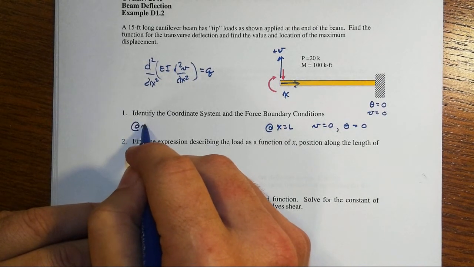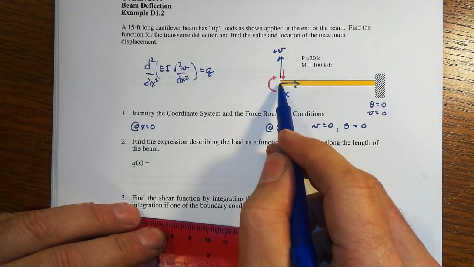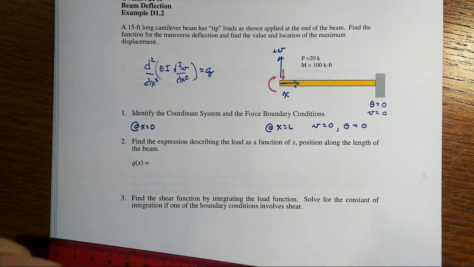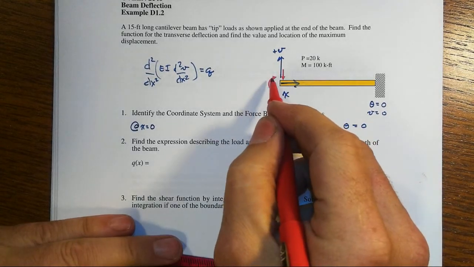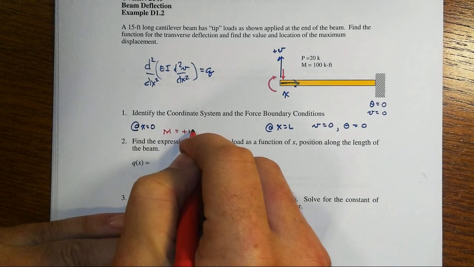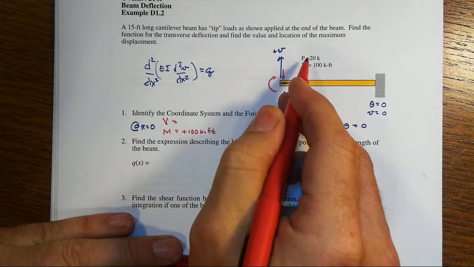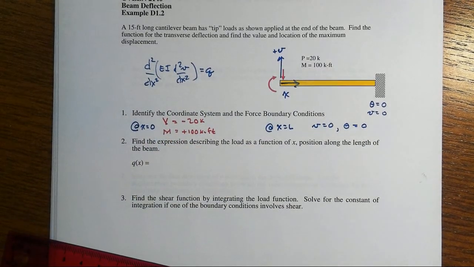Now over here at the other edge, I don't know what the transverse displacement is, and I don't know what the rotations are, but I do know what the imposed loads are. With our positive sign convention, smiley face is this direction, so our moment is equal to plus 100 kip-foot, but our shear would be opposite in terms of positive, so our shear is equal to minus 20 kips right there at x equal to 0.